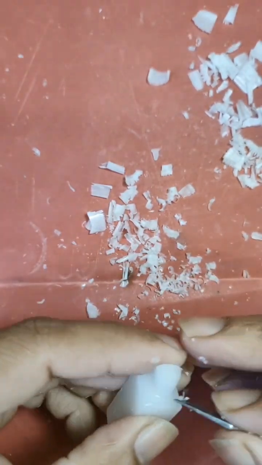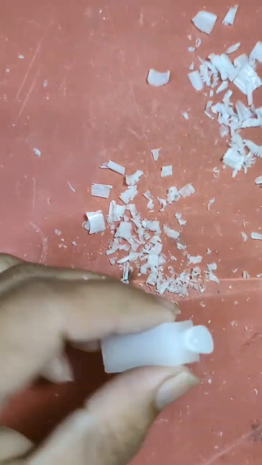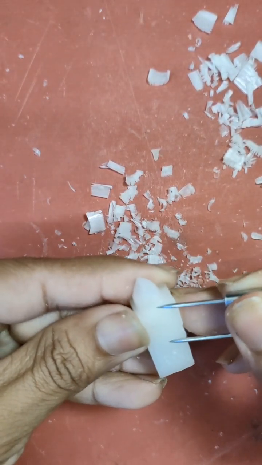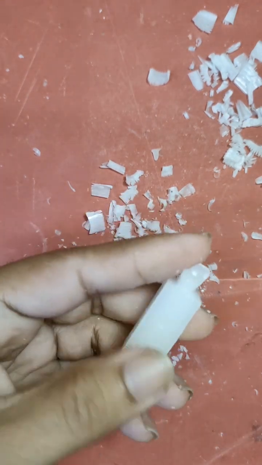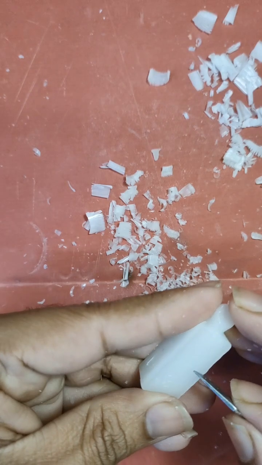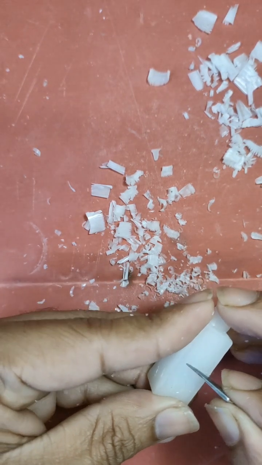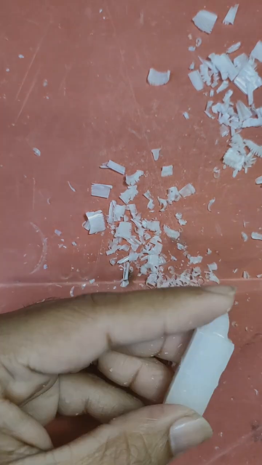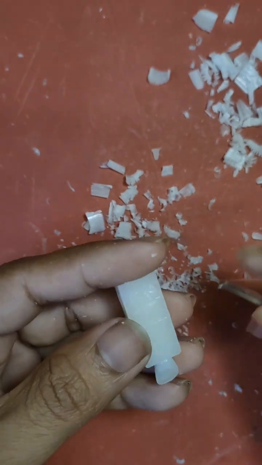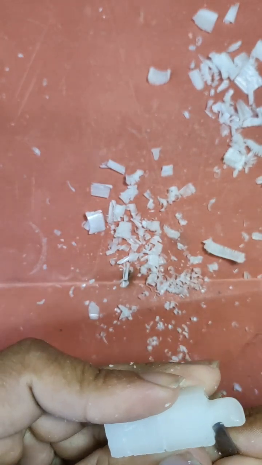Now we'll go for the root. Root is 13 mm. So this is 13 mm. This is how we mark the root. For roots, start with the edges in this manner. The root is also conical.